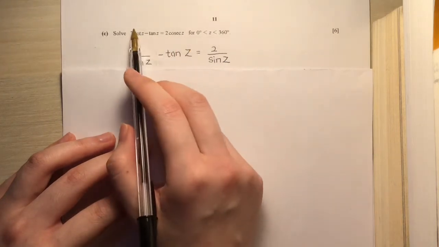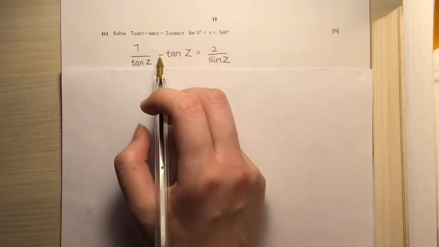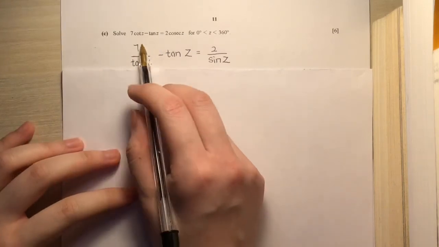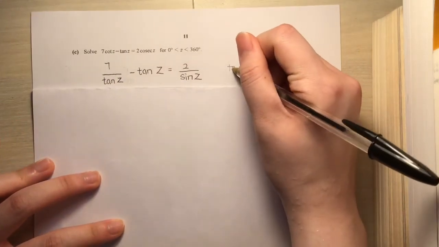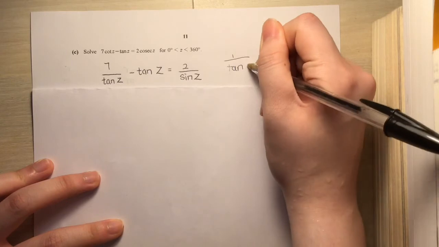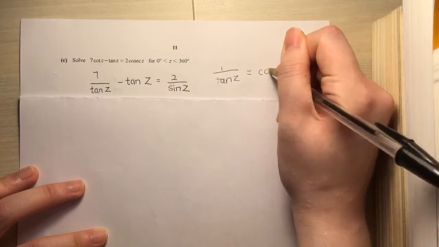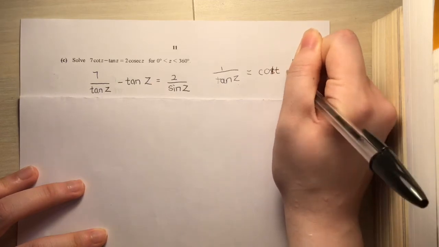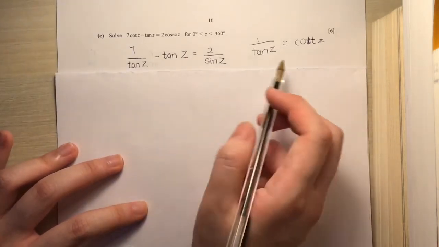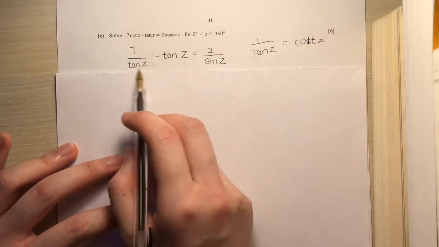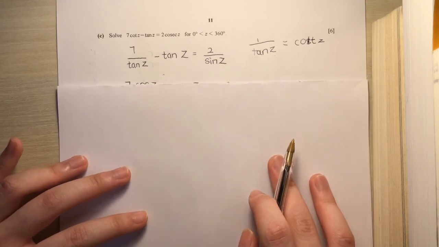I started by changing everything on the left hand side into tangent, where cotangent z will just equal 1 over tangent z. This is something that I remember, and this is a very useful rule as well. I will write it over here, where 1 over tangent z, or any value, directly equals cotangent z. Sorry about that, but just remember it. It will help you with your simplification and your calculation in similar questions other than this one.